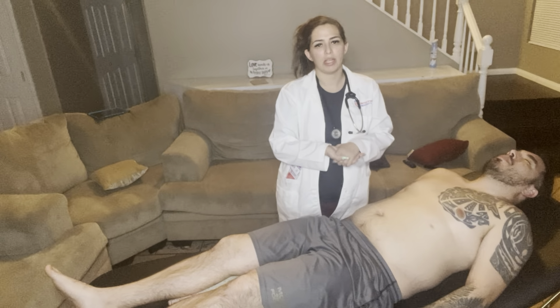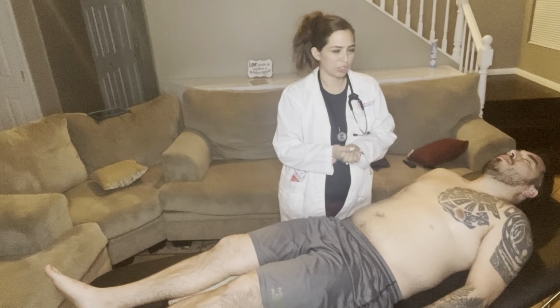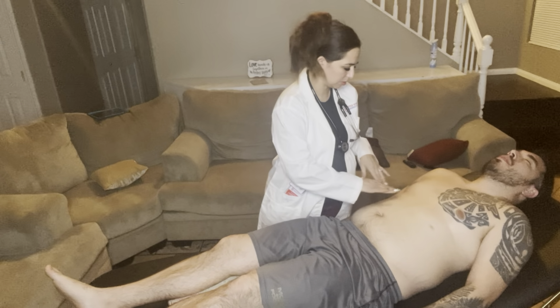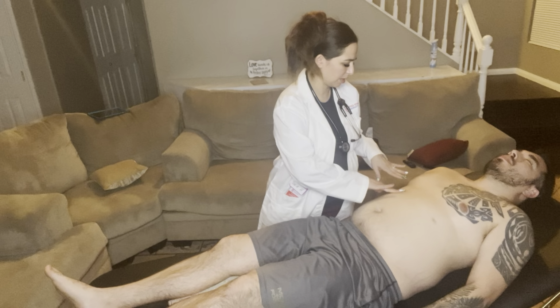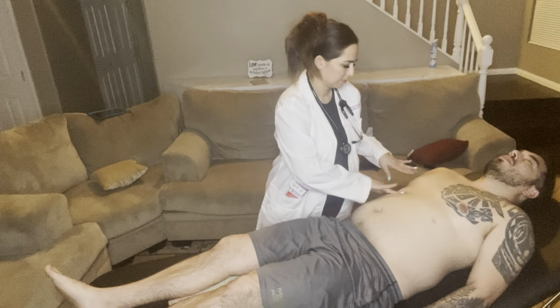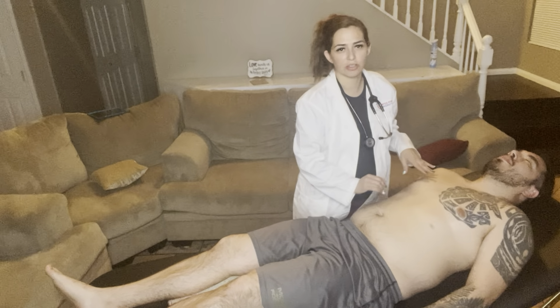So I'm going to palpate the liver at inspiration to check if there's any enlargement. So go ahead and take a deep breath and let go. And take a deep breath again. Any tenderness? It didn't feel like any enlargement either.